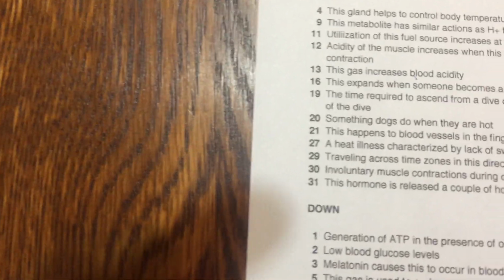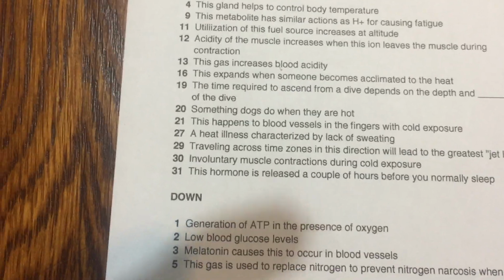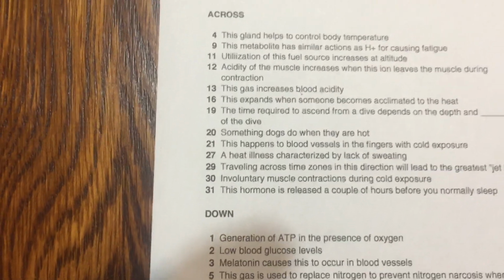Let's see here. We're on 30 across, involuntary muscle contractions during cold exposure. This refers to shivering.